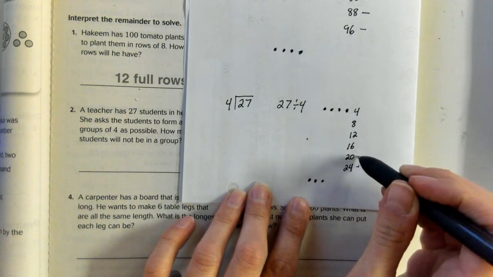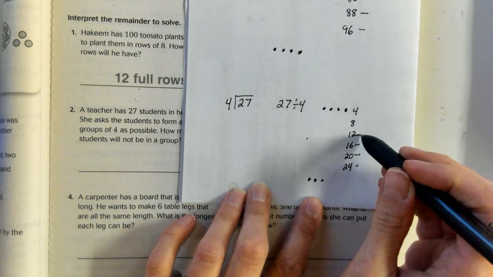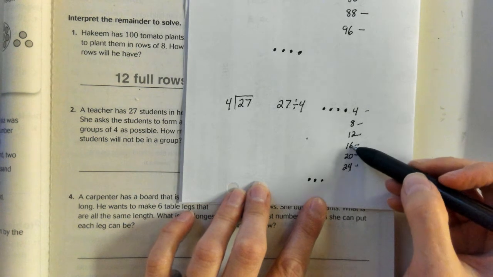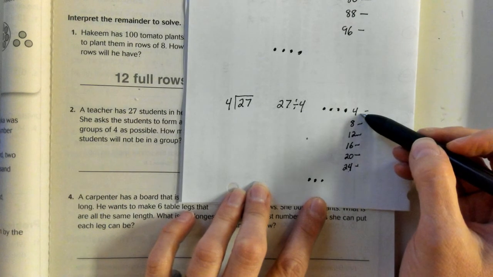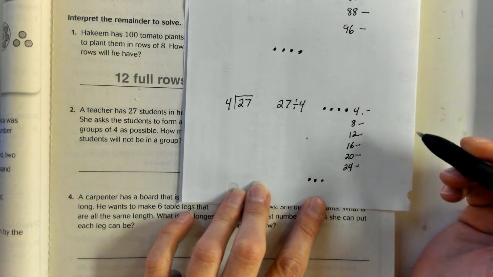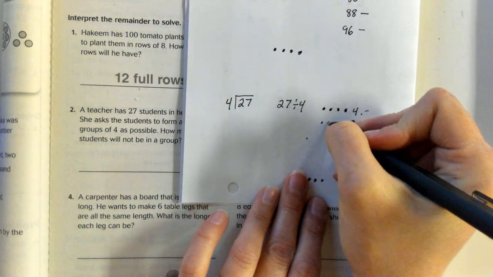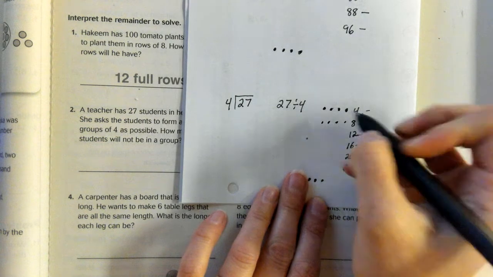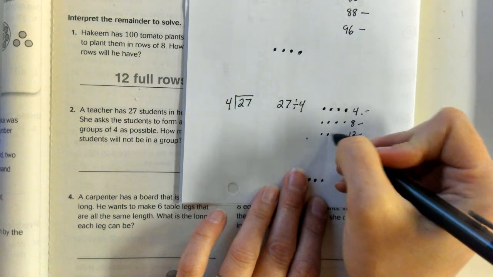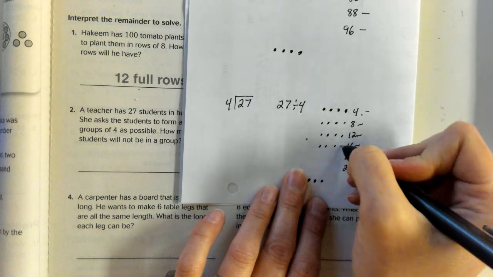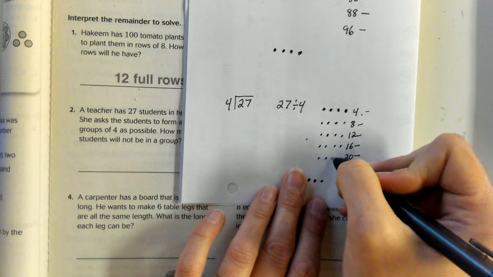So all of these, how many groups of 4 do I have? So I count 1, 2, 3, 4, 5, 6. What I did here is I'm just counting by 4 instead of having to put my dots. If you need to put your dots, you can. So each of these represents a group of 4.